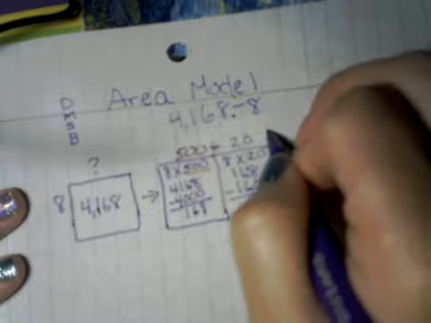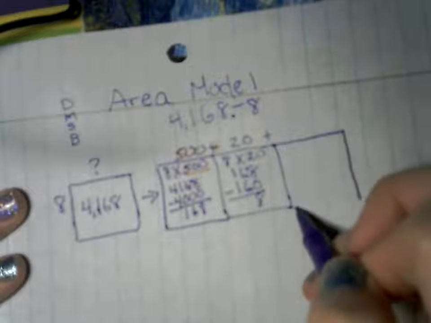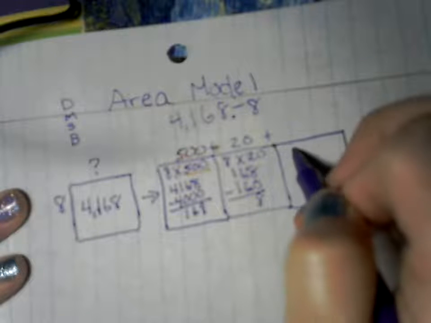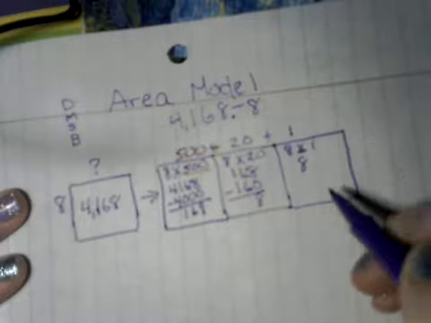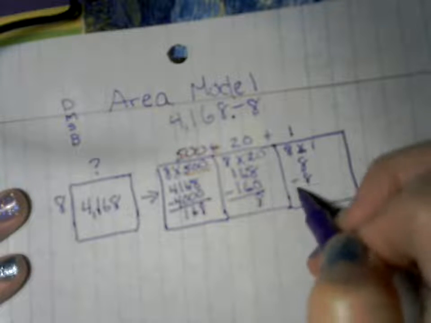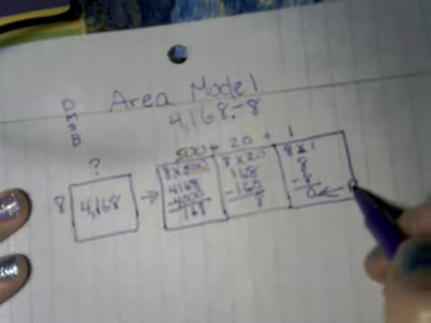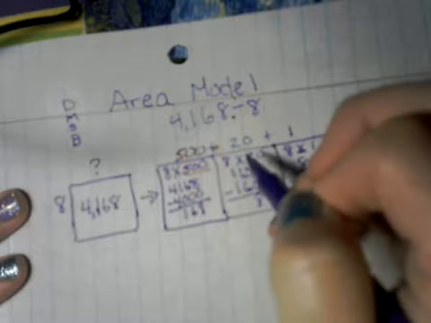We go back to the beginning, and we get 8 left. How many 8s are in 8? There's only 1. So we have 8 minus 8. We have 0 remainder. This number right here would be my remainder if I had one.